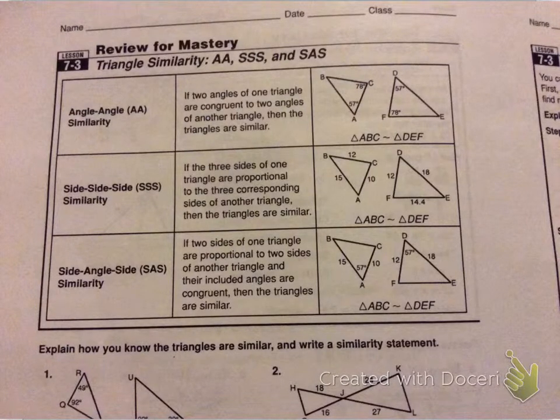On 7.3, we have different similarity theorems. So we've seen before the side, side, side and the side, angle, side congruence theorems, proving triangles congruent. But it works for similarity as well with regard to proportion. So for the first theorem, this says angle, angle similarity.